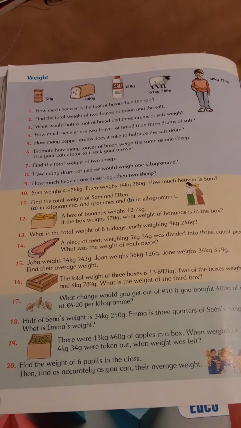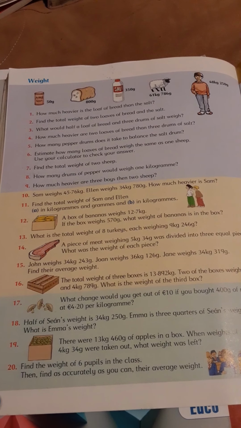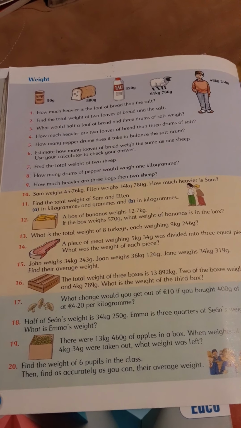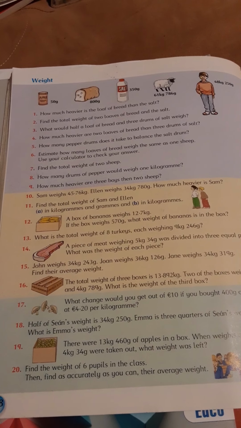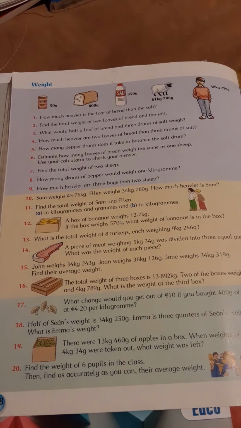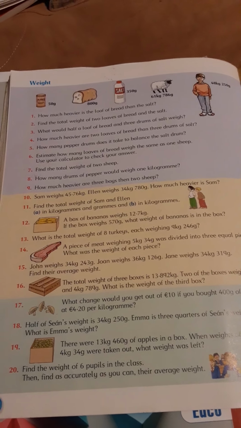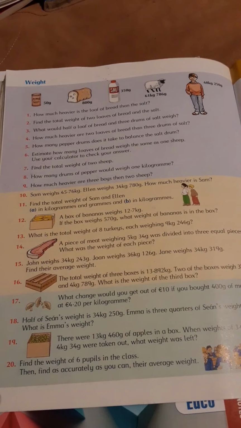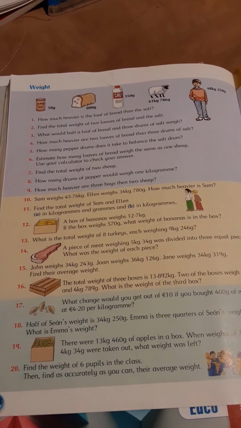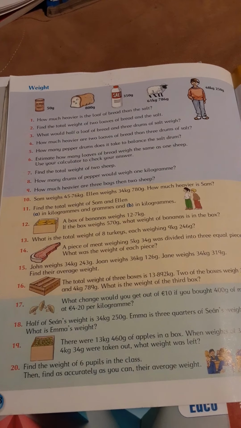At number 3, what would half of a loaf of bread and 3 drums of salt weigh? So I would figure out what 3 drums of salt are, what their weight is. What's half a loaf of bread? We know what a full loaf of bread weighs, so to get half, we usually divide by 2. And then the next step would be to add them all together.